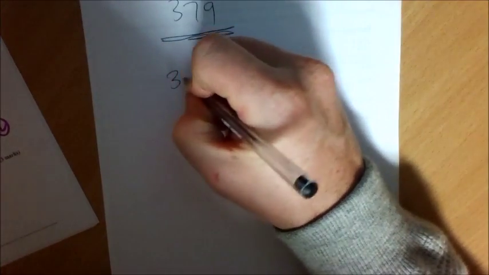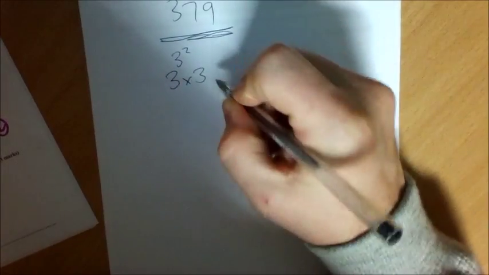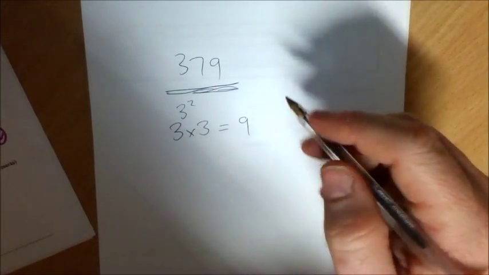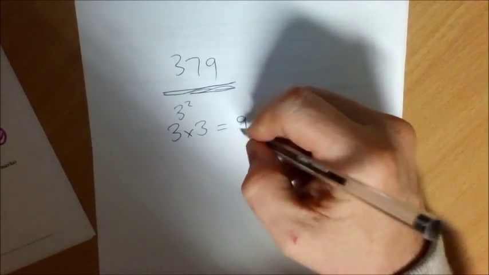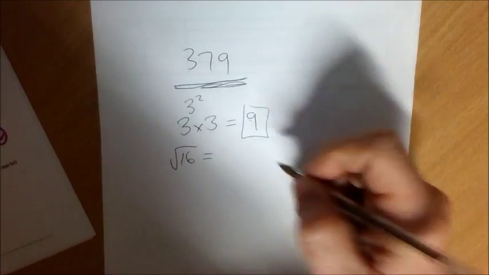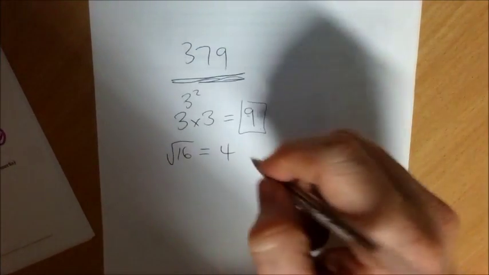Squaring means that you times something by itself, so that's 3 squared. You get 9 for that. Square rooting means that instead of starting with 3 and getting the 9, you start with the 9 and get the 3. So the square root of 16, for example, is 4. It's the same basic process.